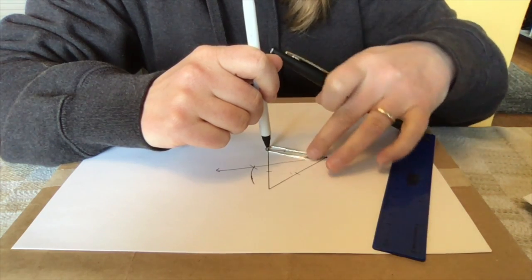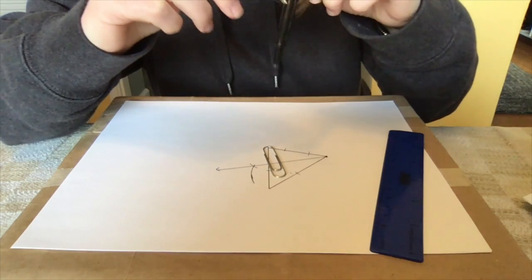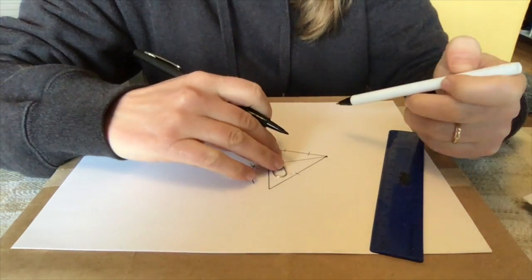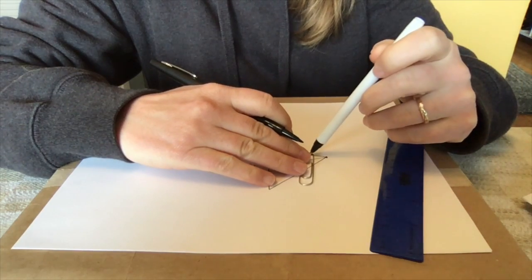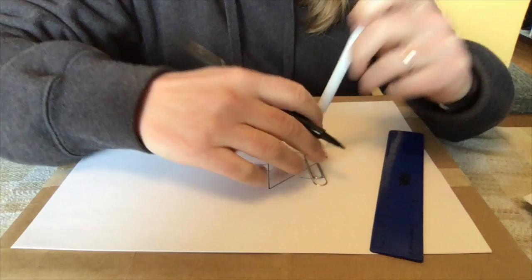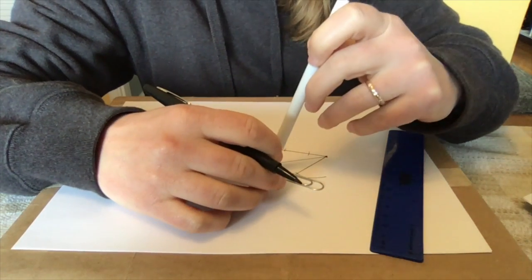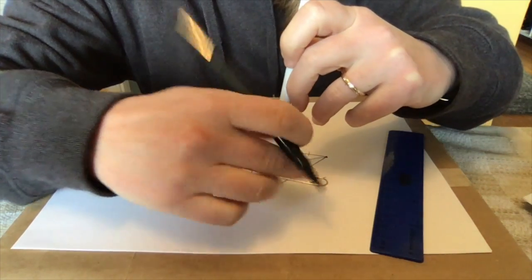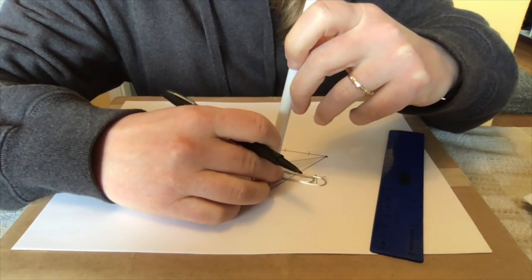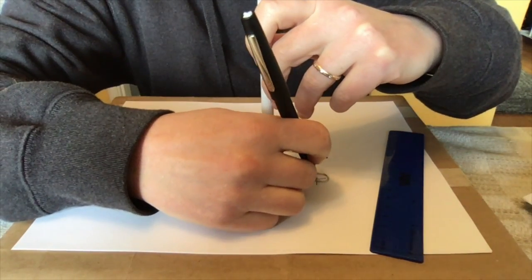So I'm going across this angle. And then these 2 points I just found, I'm going to slide up here. I'm trying to find the middle of this angle. I'm trying to bisect all 3 angles. Ooh, I slipped. This takes practice.